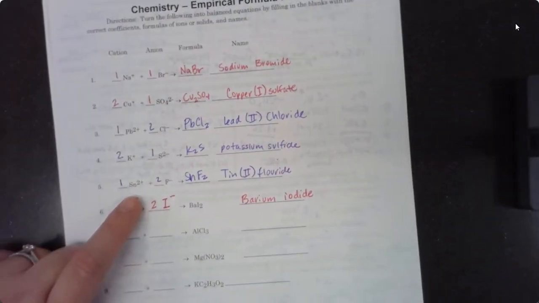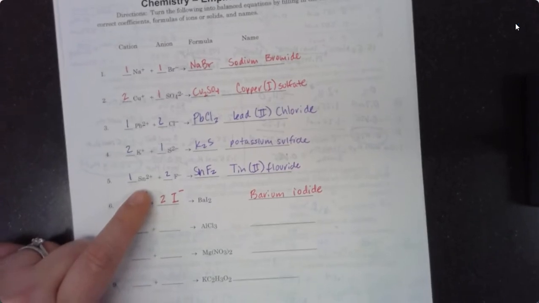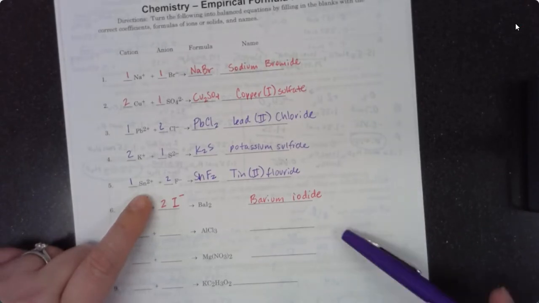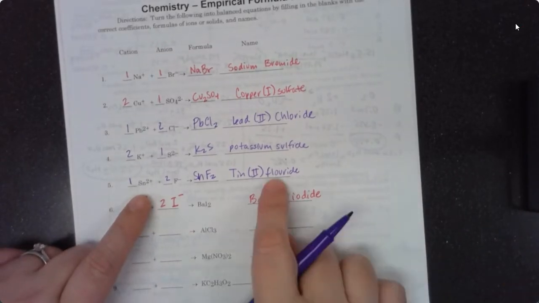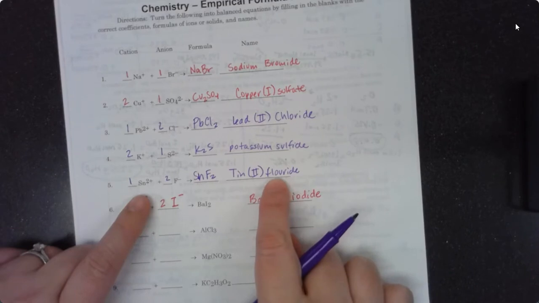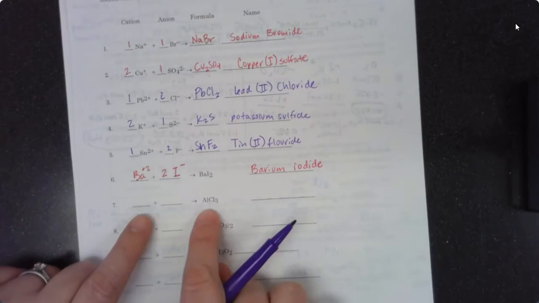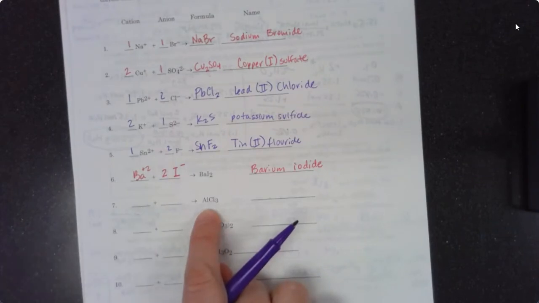Did I spell fluoride right? Yeah, I think you're supposed to. No, I don't think you're a U. No, that's it. That's right. I always kind of get stuck if it should be OU or UO. I think it's OU. Anyway, barium iodide we already did. Now we're being given it.